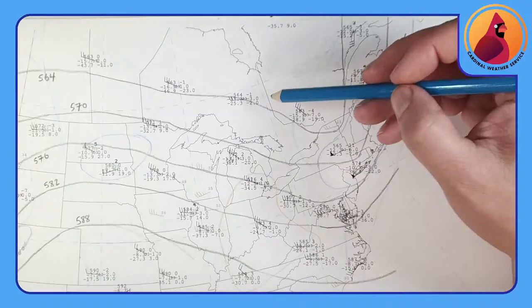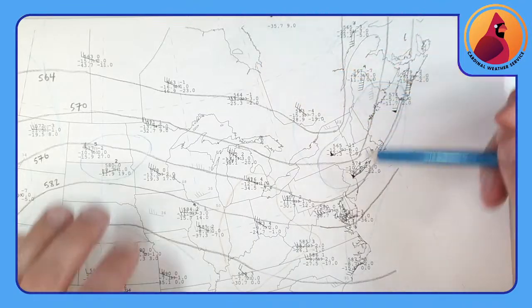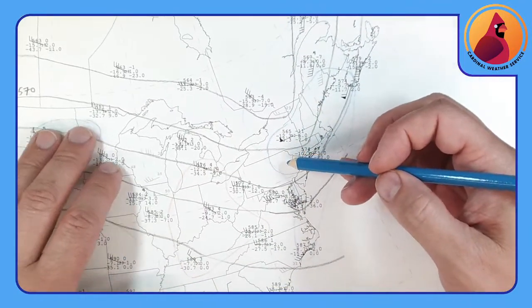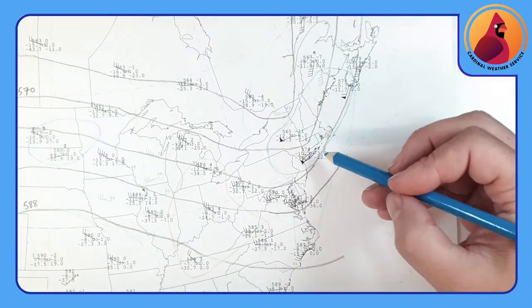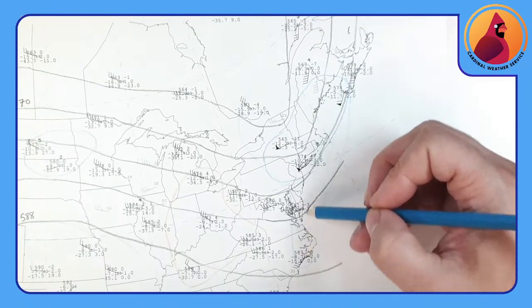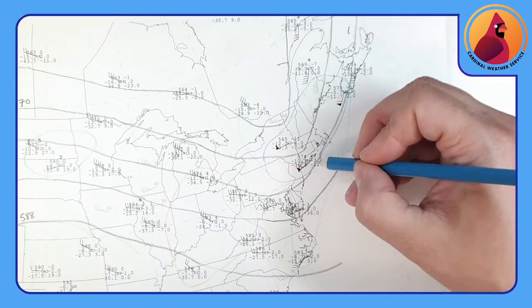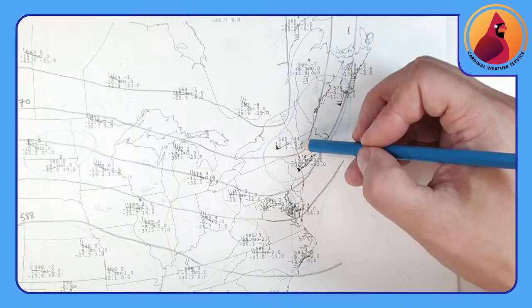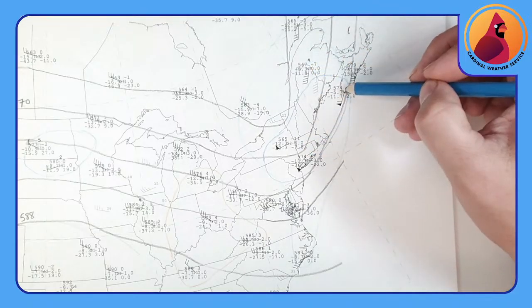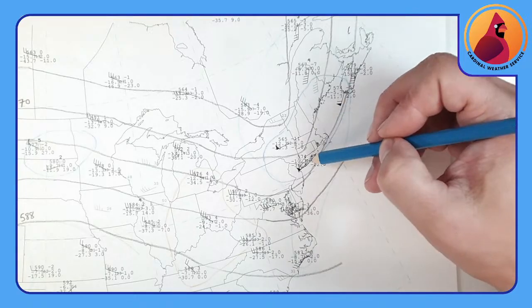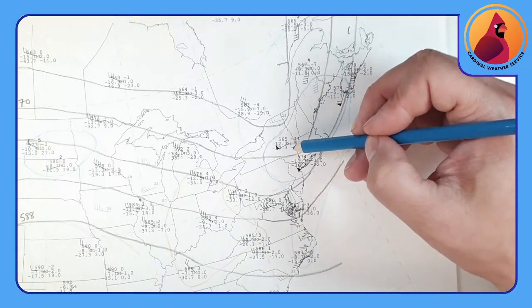So my focus is going to be right up here in this area. Let's see. We've got our minus 3s. We have a minus 7, a minus 5, a minus 7, and an 11.